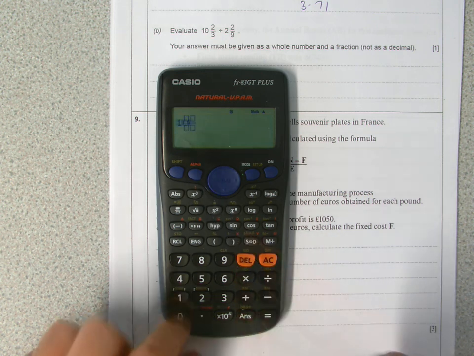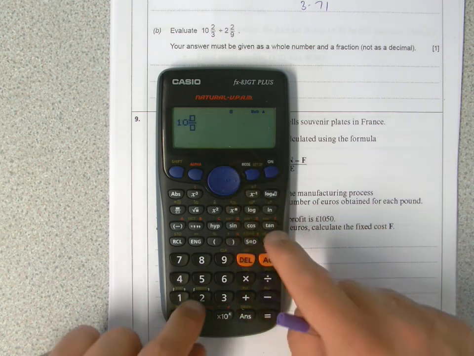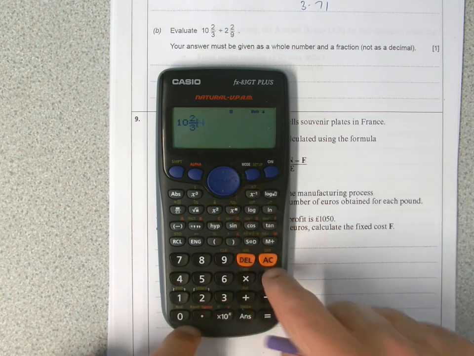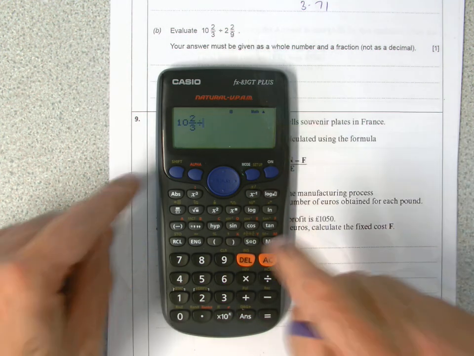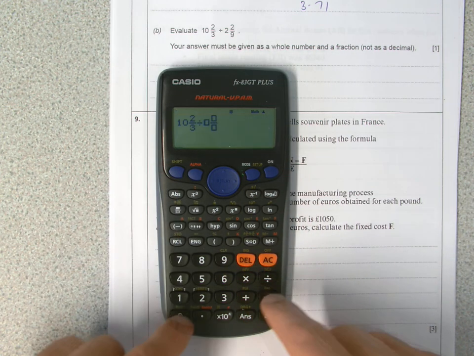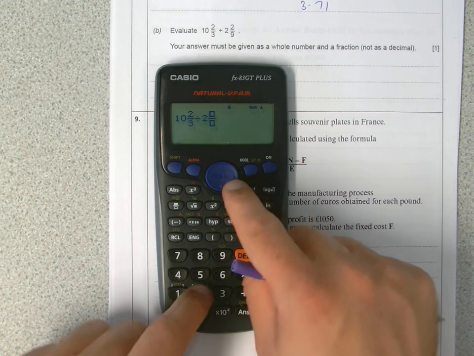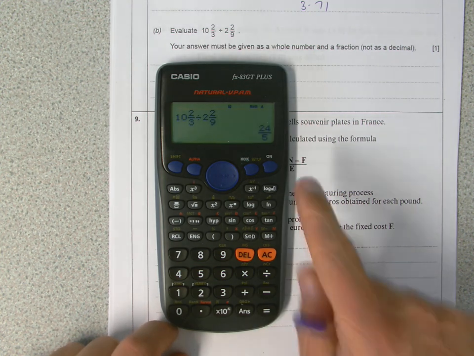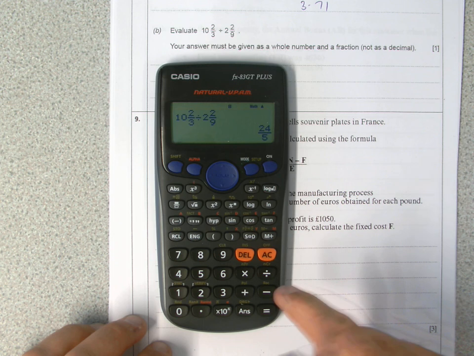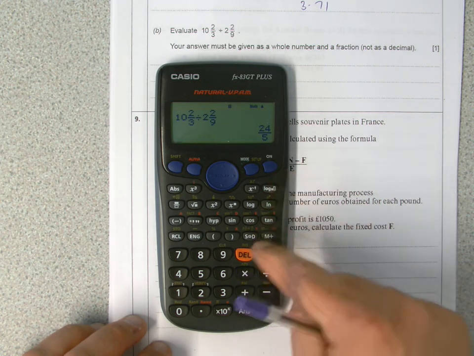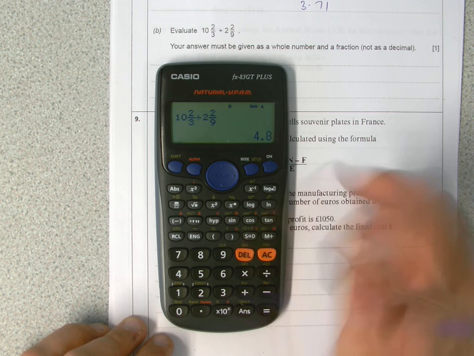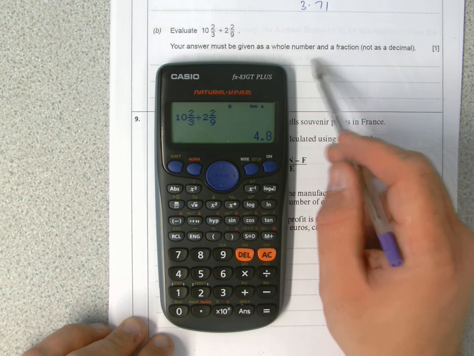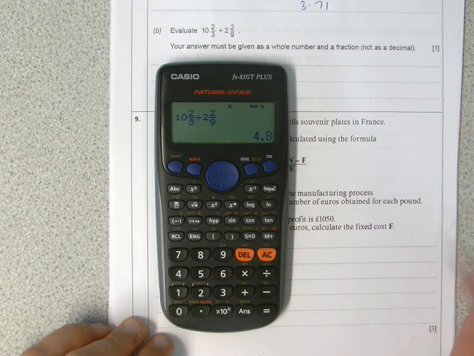So I'm going to press 10, arrow across, 2, arrow down, 3, and then arrow across. Then I'm going to put divide, and then I've got another mixed number, so I press Shift, fraction button, and put 2, across, 2, down, 9, and then I press equals. When I press equals, I get 24/5. You could press the SD button to give this as a decimal, but it says write as a whole number and a fraction, not a decimal. So if I wrote 4.8 down, that's no good.